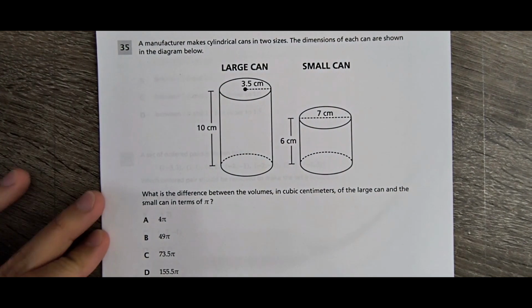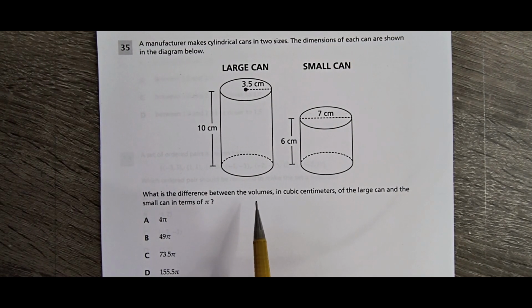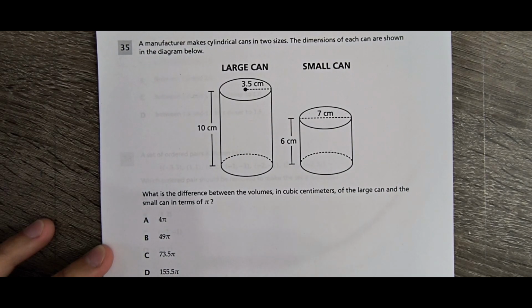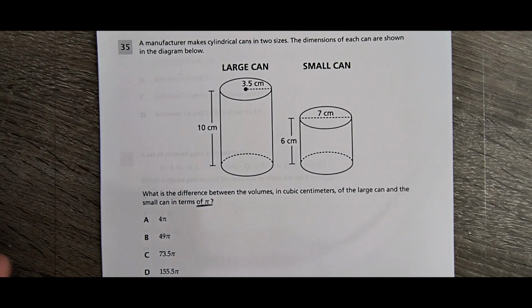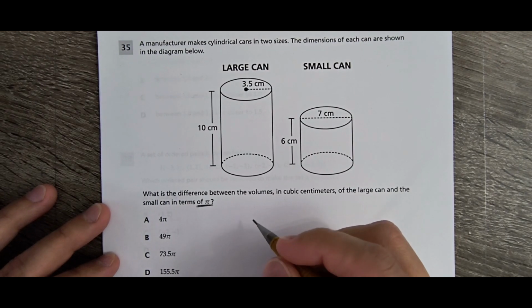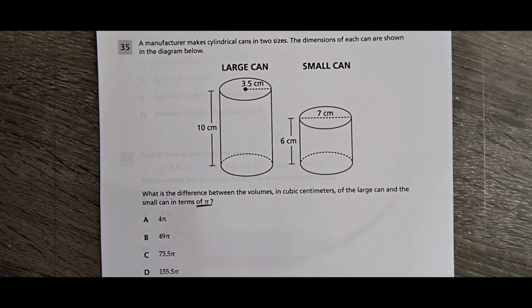Oh, interesting. The difference between the two volumes. So what is the difference of this versus this? How much more does this one have than the other one? Now, you're going to be careful because it's asking me here in terms of pi. So let's see how that looks. First, we need to look into our formula. The formula for the volume of a cylinder is always given to us, and it is very straightforward.